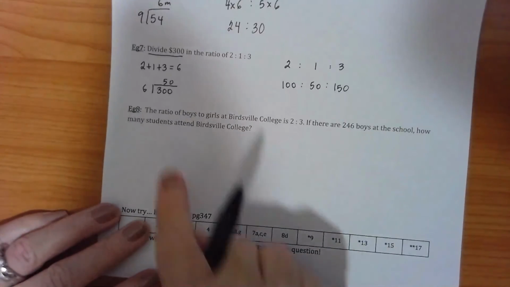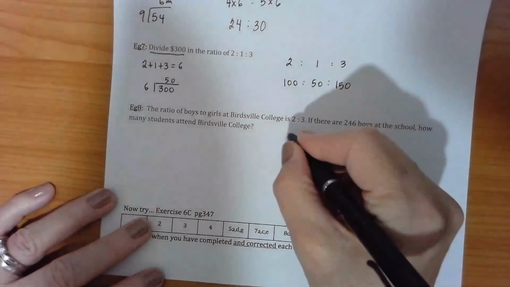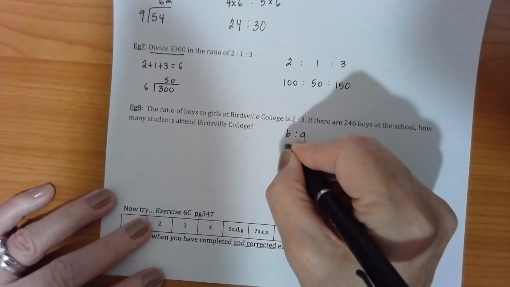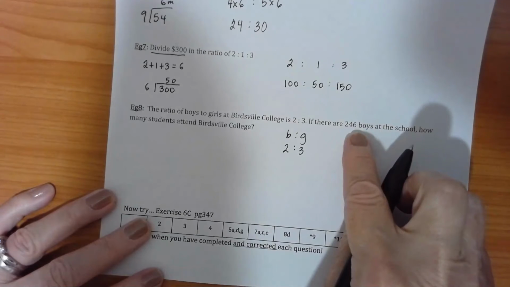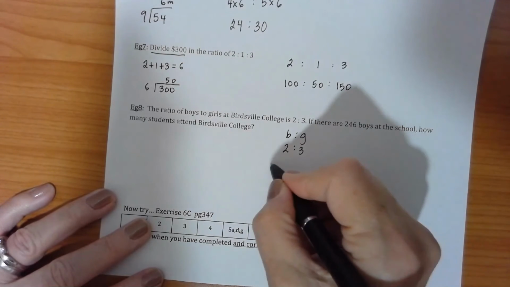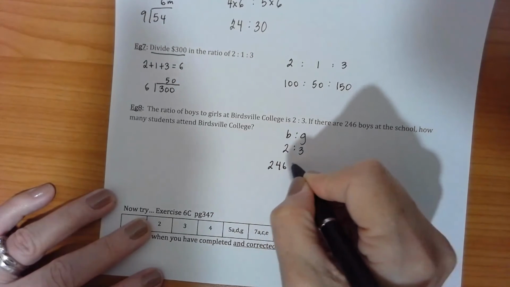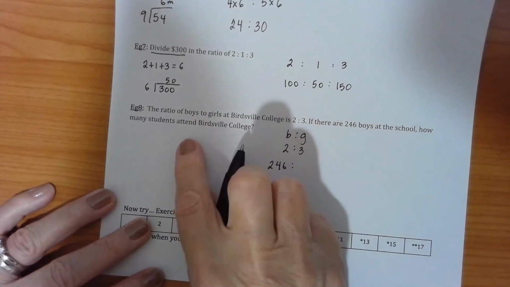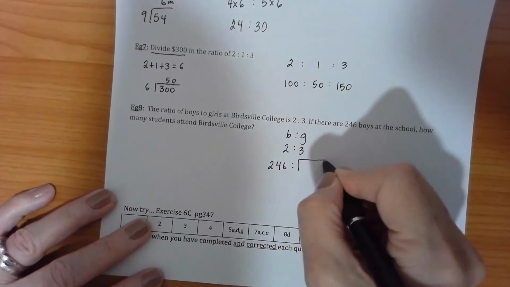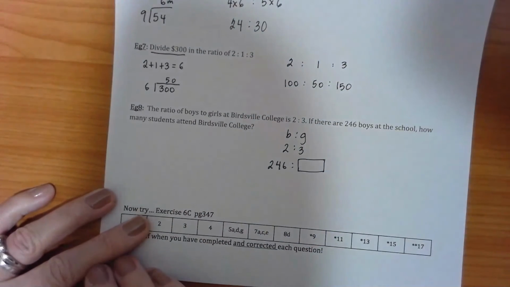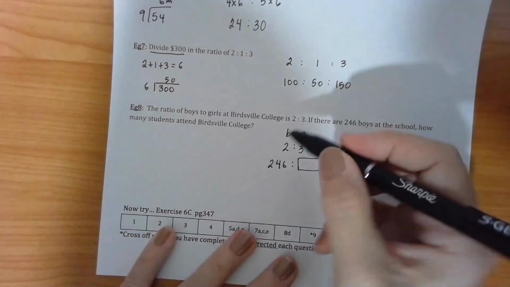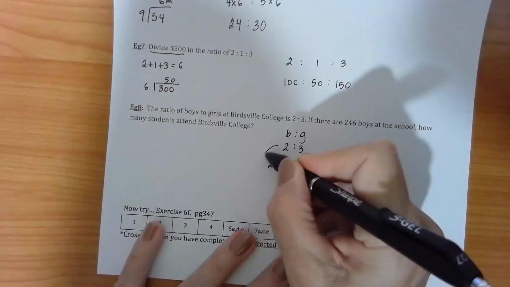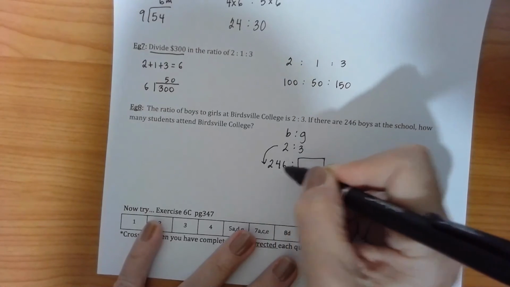It says the ratio of boys to girls is 2 to 3. If there are 246 boys at the school, how many students attend the college? Well, I'm going to figure out how many girls there are. Okay, so it looks to me, this isn't even one of those examples, I don't think, but it looks to me that 2 parts are 246.